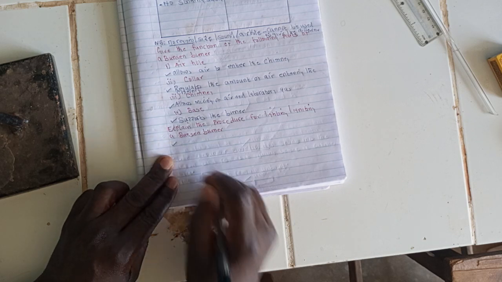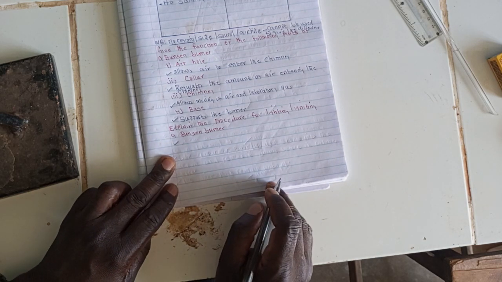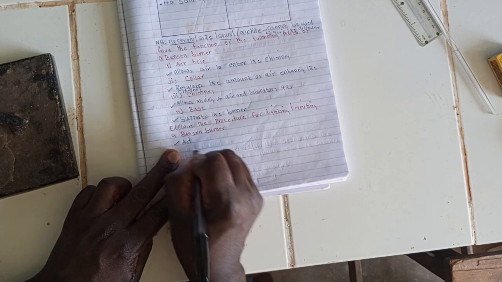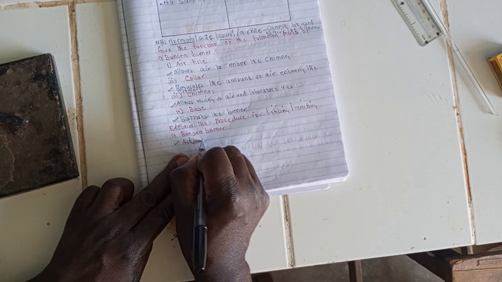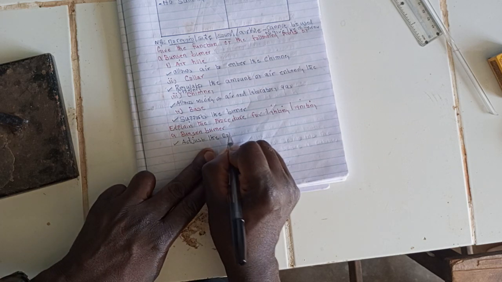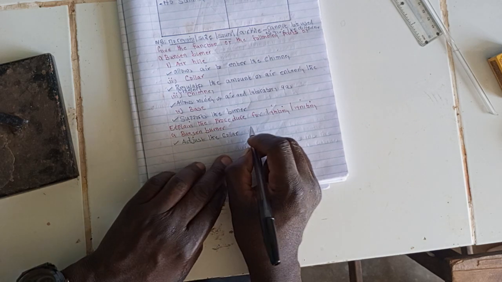So first of all, adjust the collar to ensure the air holes are closed.